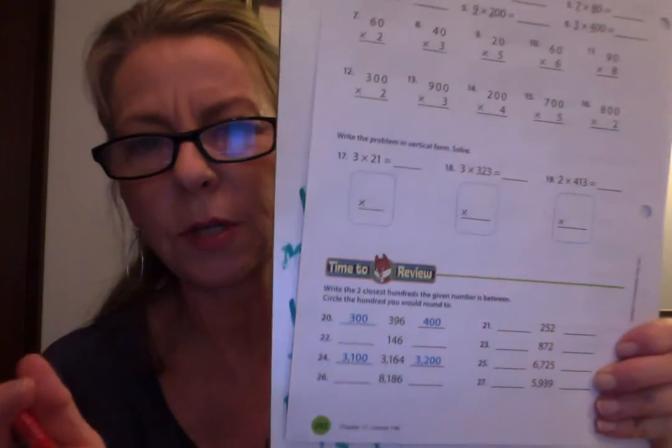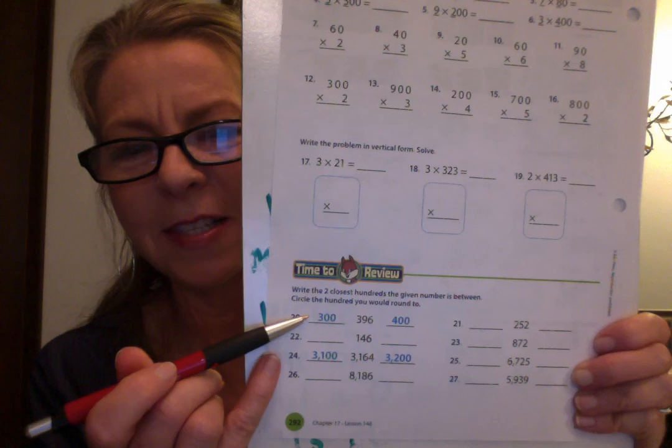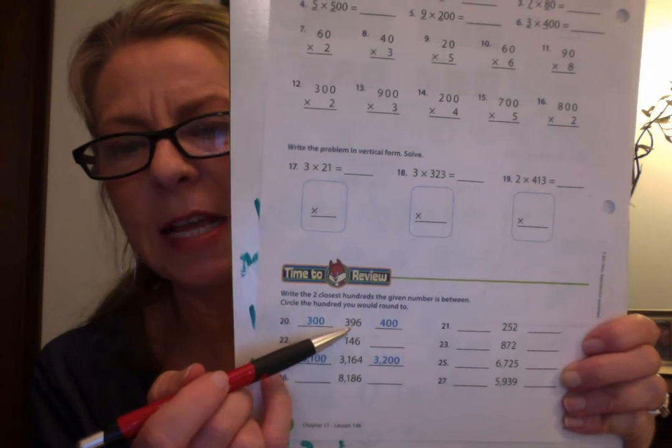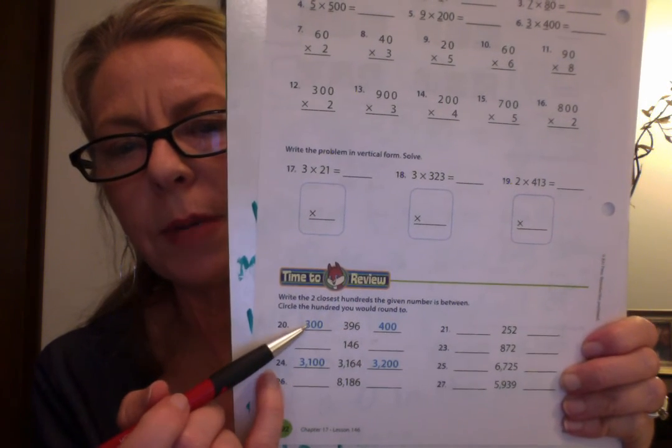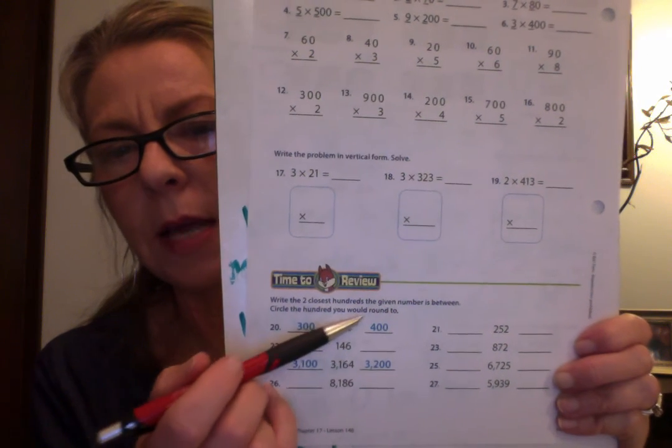Okay? All right, when you get to the bottom, you are going to write the 2 closest hundreds. Yesterday we did the 2 closest 10s. Now we're going to do the 2 closest hundreds. So we've got 396. So if we went to the closest 100, it would be 300. The closest 100 up would be 400. So remember to think of a number line with hundreds.